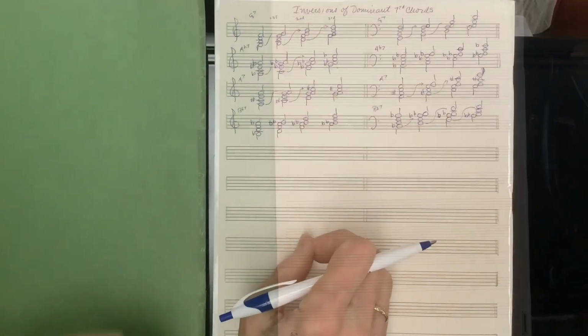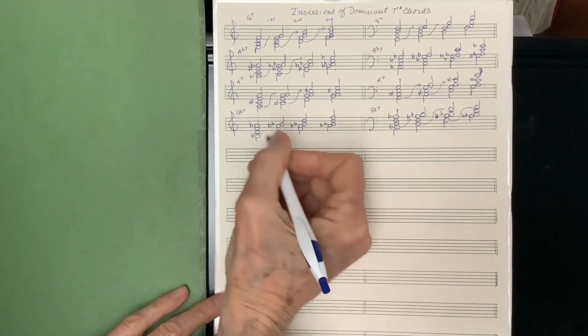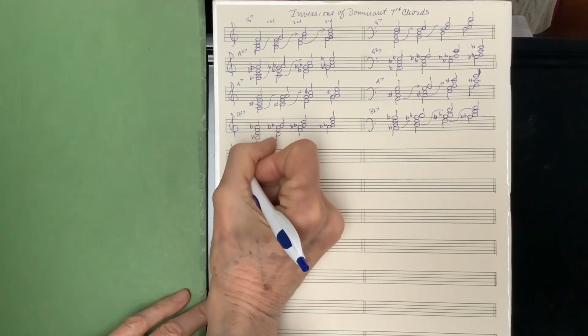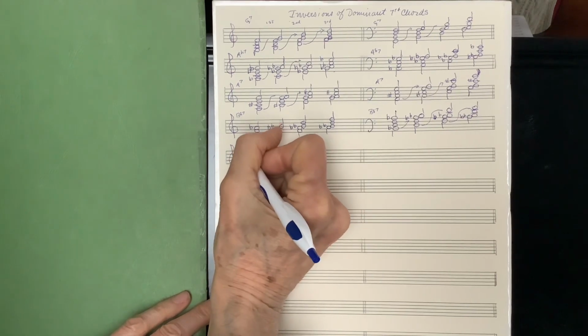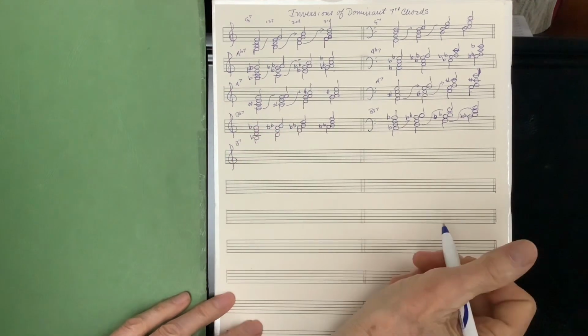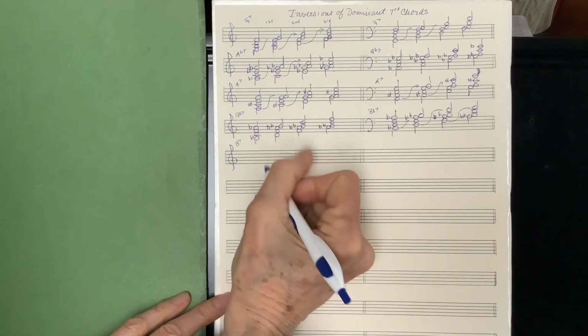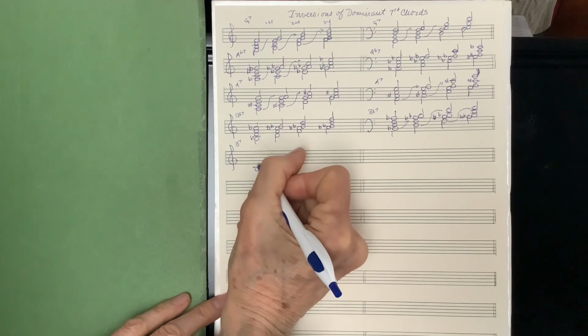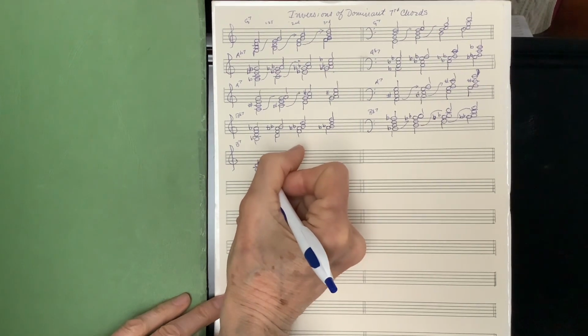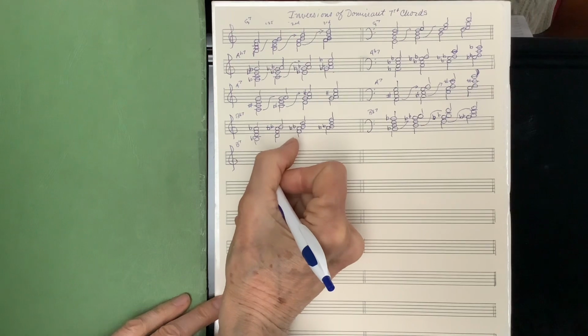This is part 2 of inversions of dominant 7th chords. So with that being said, let's try B7th, treble clef. We're going to start down the same place here under middle C: B, D, F, A.